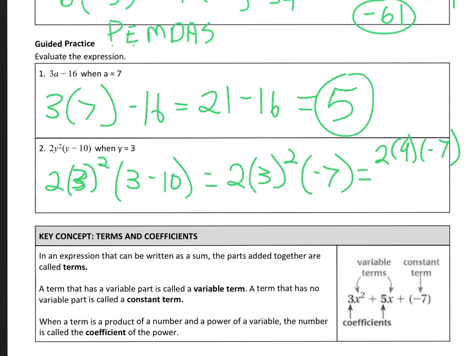And you can do these different ways. We get to a certain point, you're going to use a calculator a lot, but it's just knowing that we can multiply these from left to right. So this becomes 18 times -7. Okay, and that becomes -126. I'm just going to circle my answer just so you guys know where I'm at.